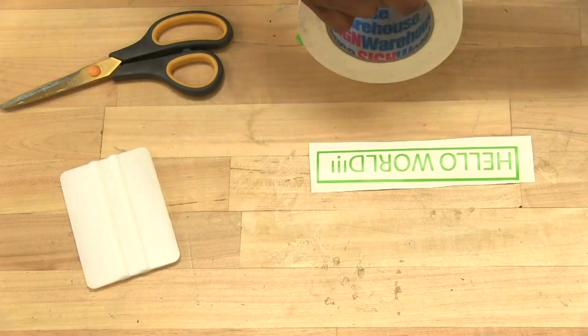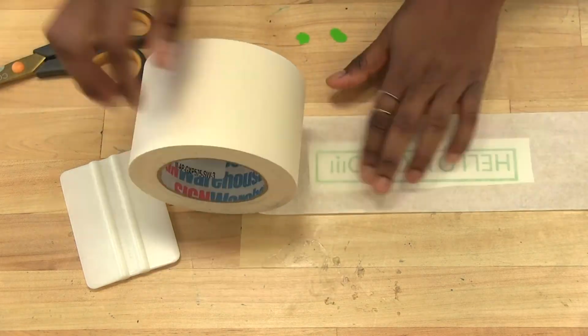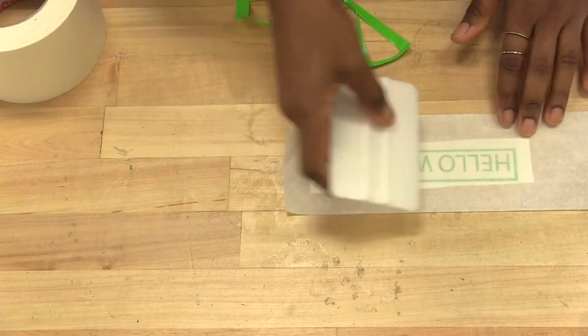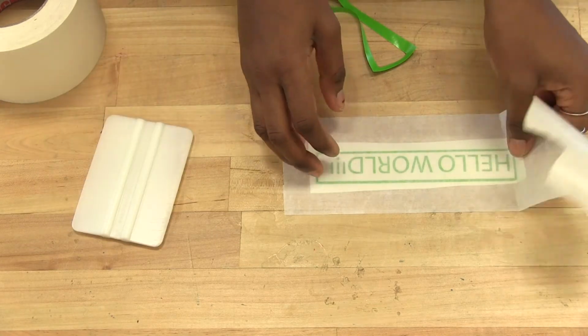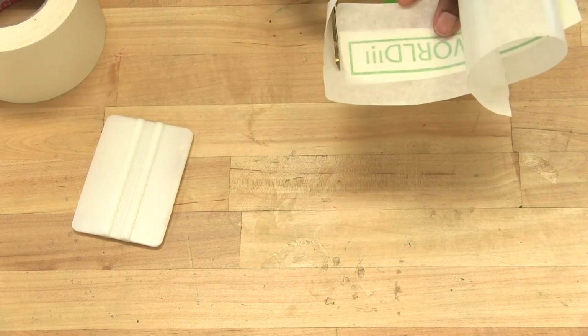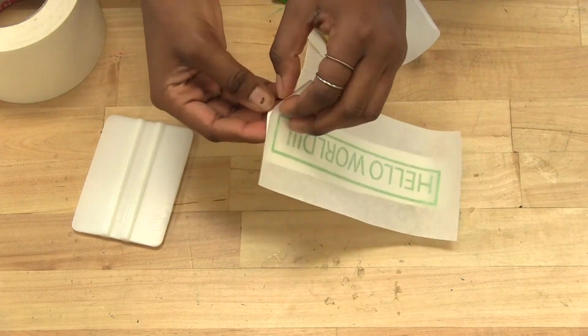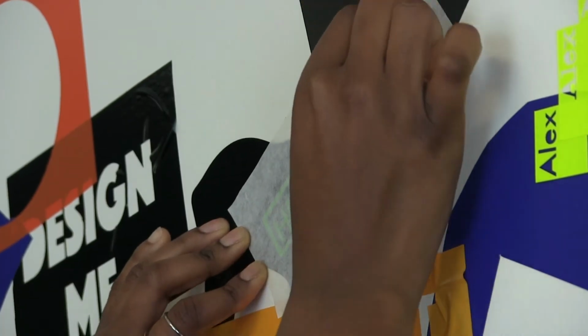Now, cover your image in transfer tape. Peel the tape away and stick your image to the surface of your choice.